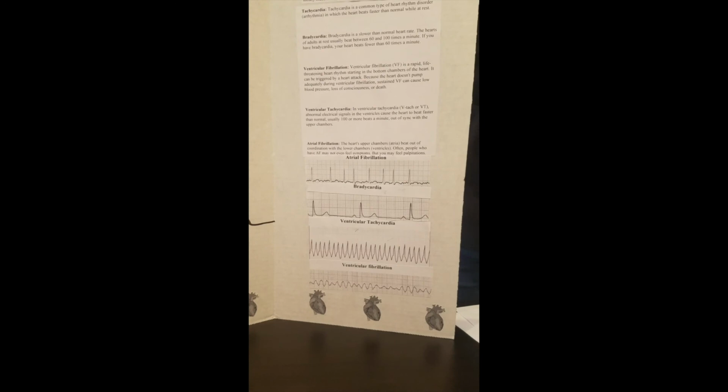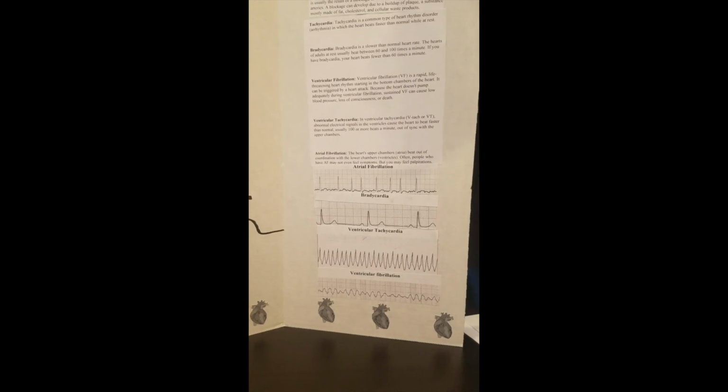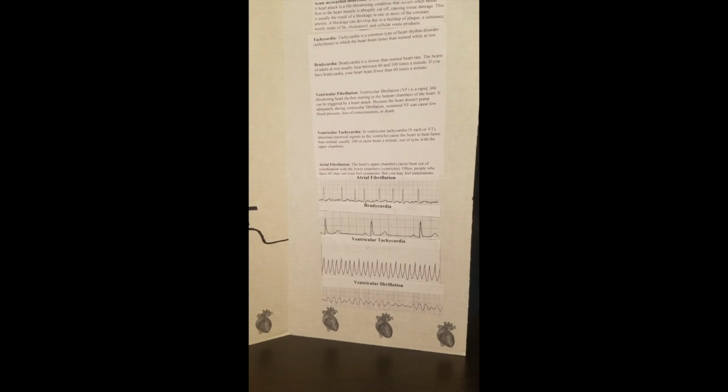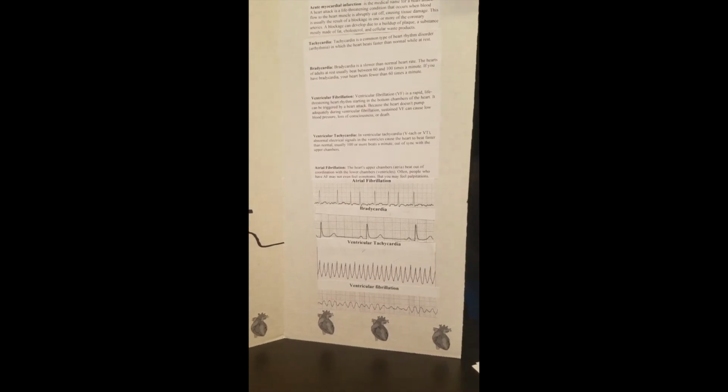And tachycardia is a common type of heart rhythm disorder in which the heart beats faster than normal while at rest. Just to remind everyone that the heart pumps 5 to 7 liters of blood per minute.